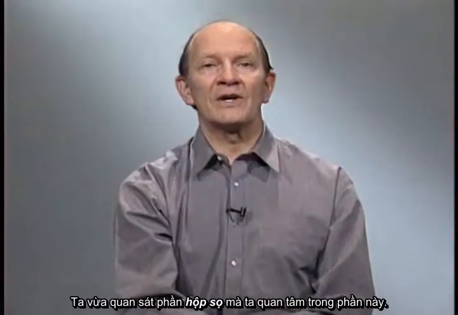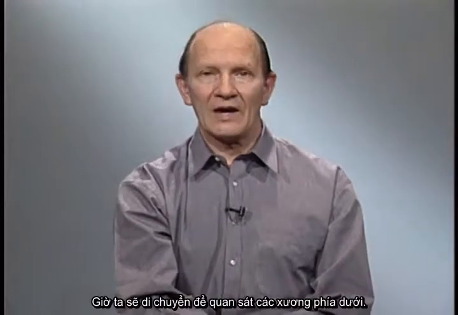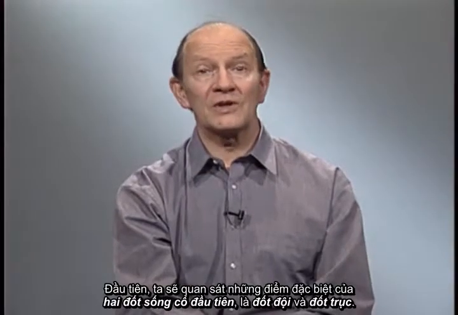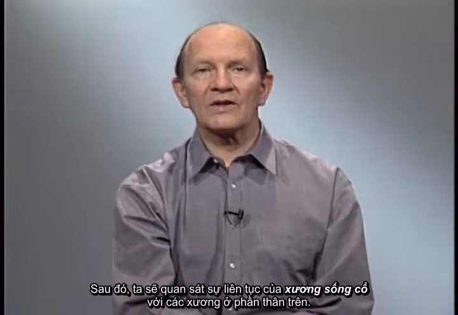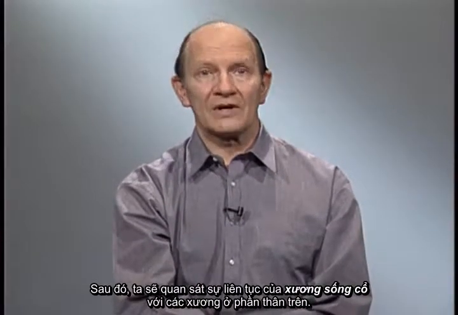Now we've looked at the part of the skull that we're concerned with in this section. We'll move on now to look at the bones below it. First, we'll look at the special features of the first two cervical vertebrae, the atlas and the axis. Then we'll look at the continuity of the cervical spine with the bones of the upper part of the trunk.